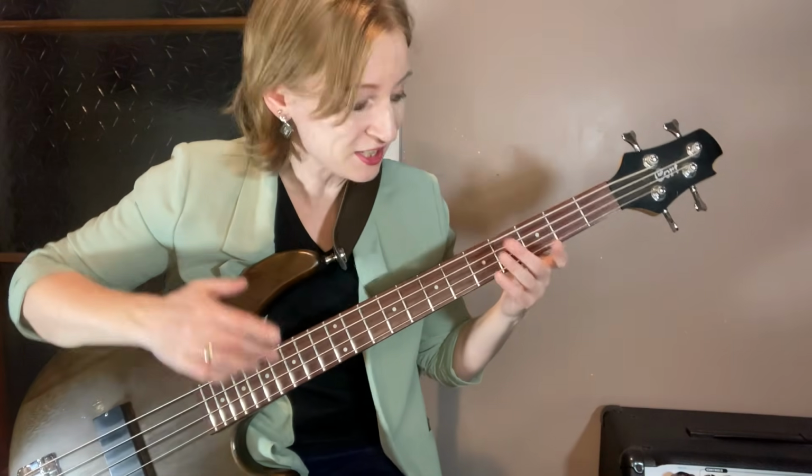Before we add anything more complicated than this, you need to make sure that you know where your root tones are and you can play them comfortably in a steady rhythm, because the transitions start with knowing where you're going. You need to know what's your next chord, because when you know that, you can start thinking about how to approach it.